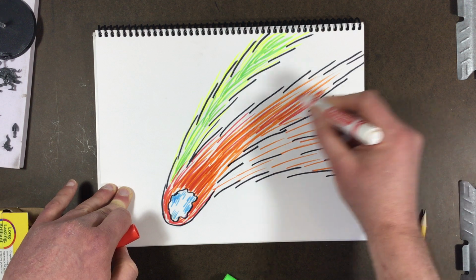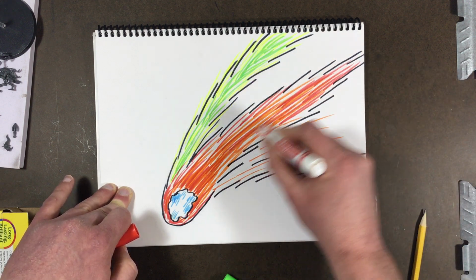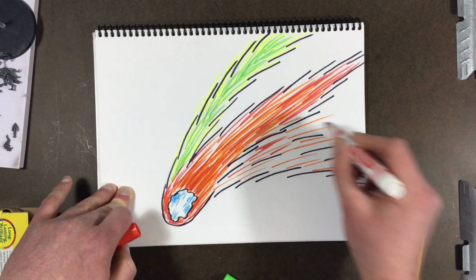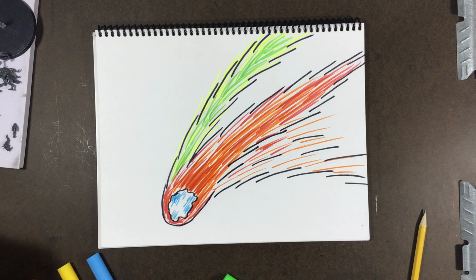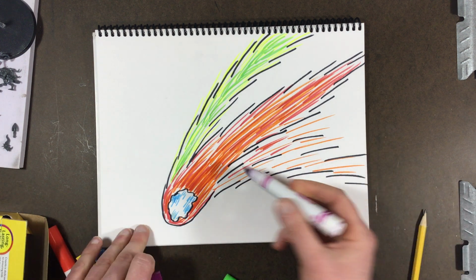And then the last color, believe it or not, I'm going to add some purple in here, just on the sides. Just add a different color variety. Okay, and this purple that I'm choosing is more to the side of red.